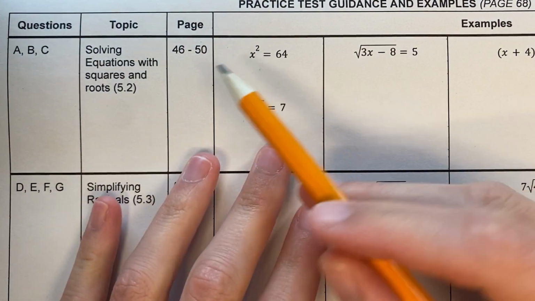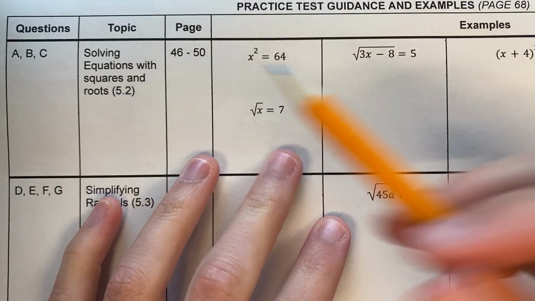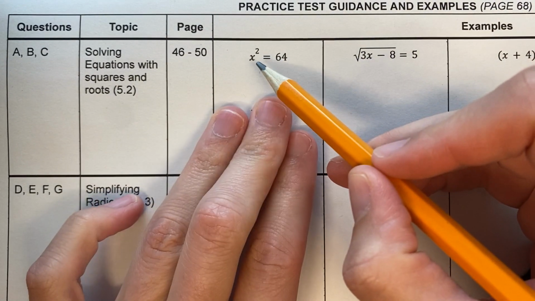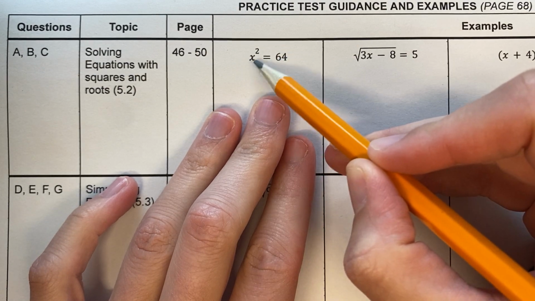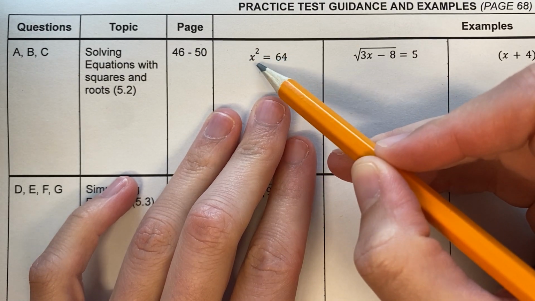Our first topic in this unit is solving equations with squares and square roots. Okay, so what do I see here? I see that x squared equals 64. This means a number squared equals 64. A number times itself equals 64. So I can think what that number is.